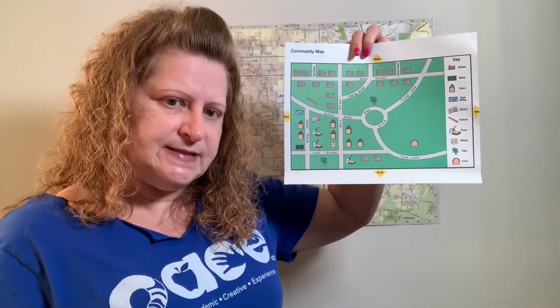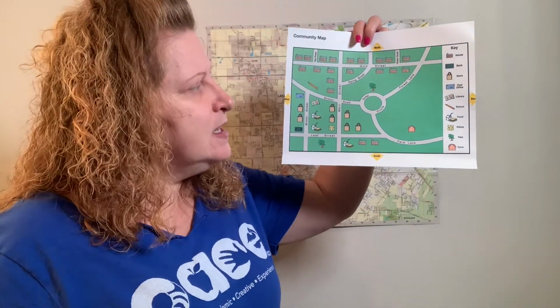In a community, if we have lots of neighborhoods, we might also have lots of buildings. Maybe places where your parents work, maybe places that you eat. How about maybe McDonald's? Chuck E. Cheese. How about Walmart? How about a gas station? How about maybe a place where you go to buy clothes? All of those places are really important in a community so that we will have everything that we need.